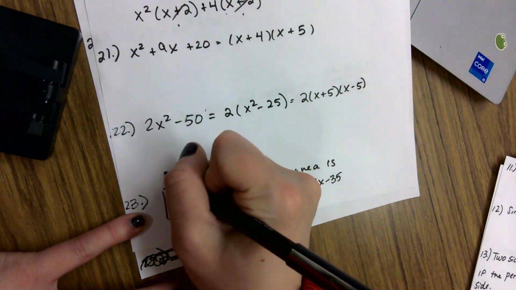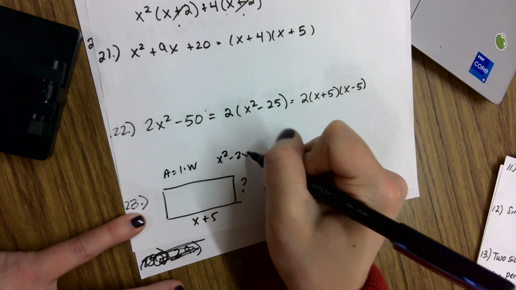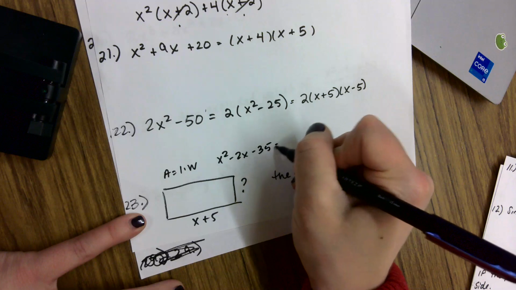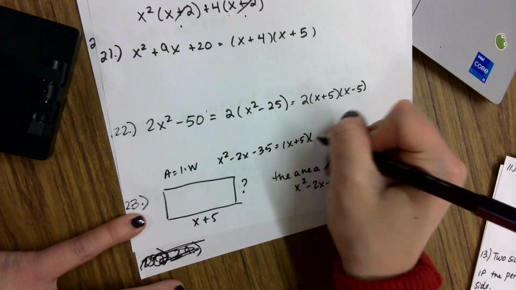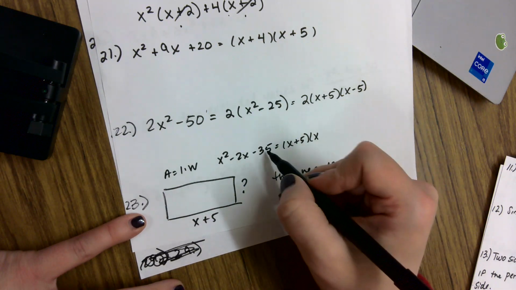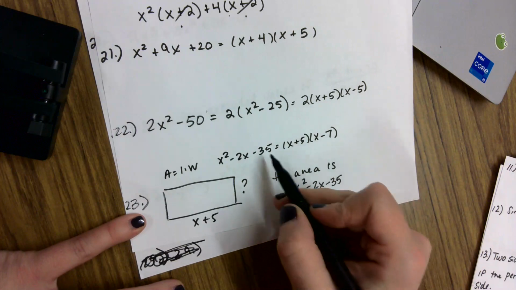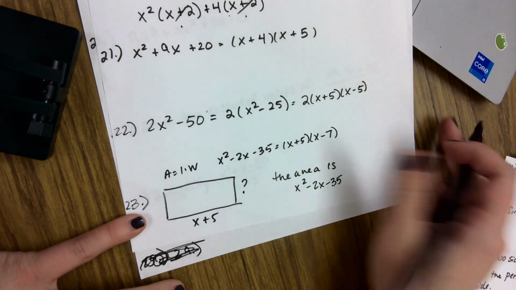Okay, this one's saying area is length times width. If the area is x squared minus 2x minus 35, and here's the length, x plus 5, then what was the width? It'd have to be an x. 5 times what gives you 35? Negative 7. A 5 and a negative 7 gives you a negative 2. And that would be it.